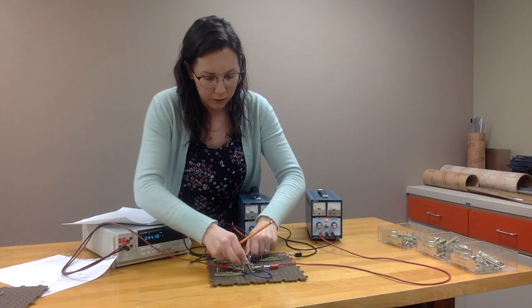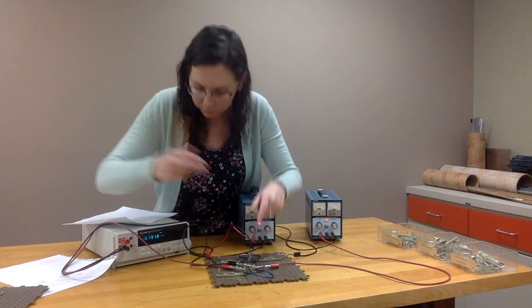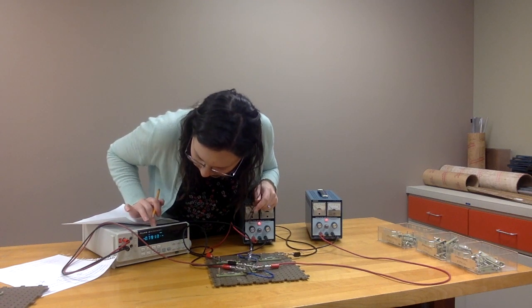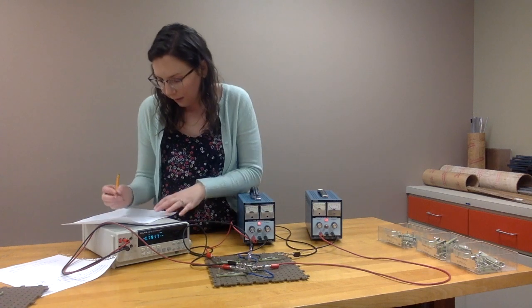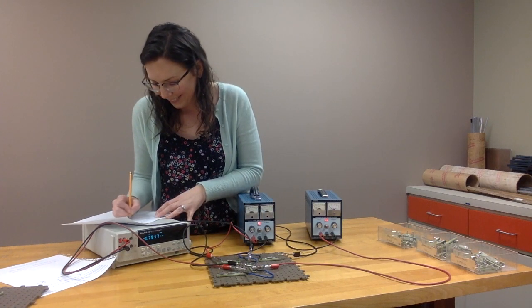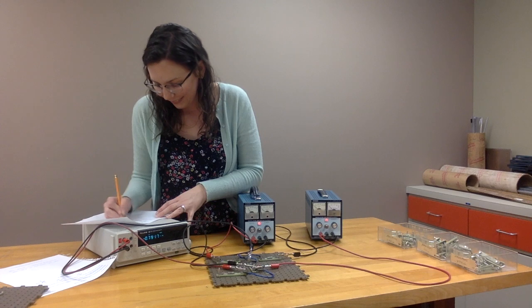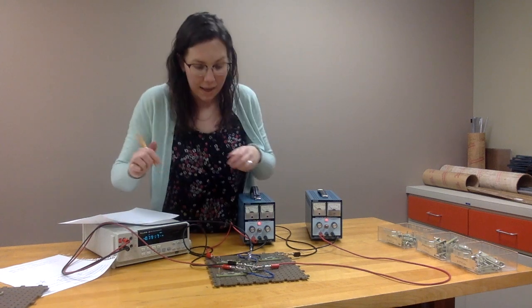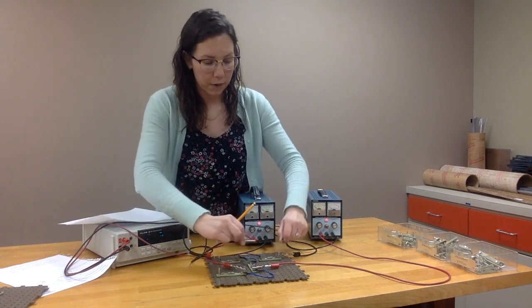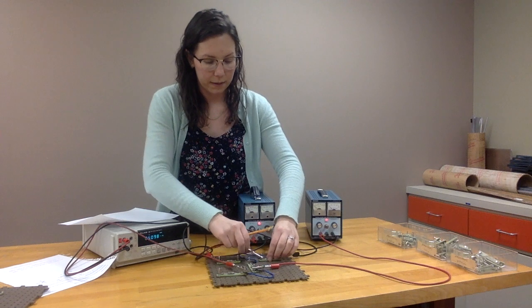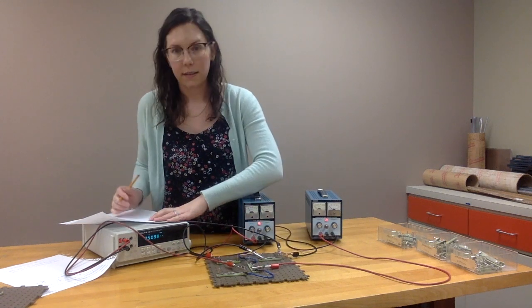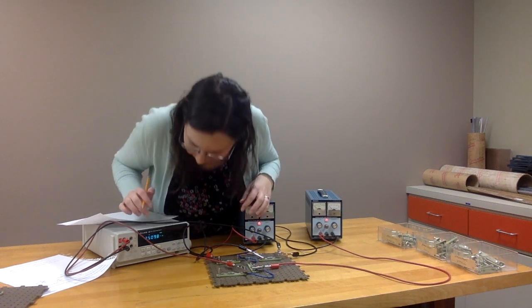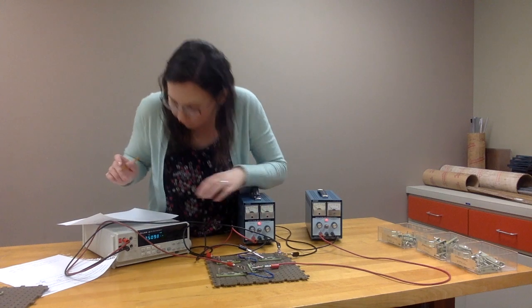Okay, let's check the vertical 100 ohm resistor. So 0.7917. And then lastly, this 470 ohm resistor here. 2.5098.